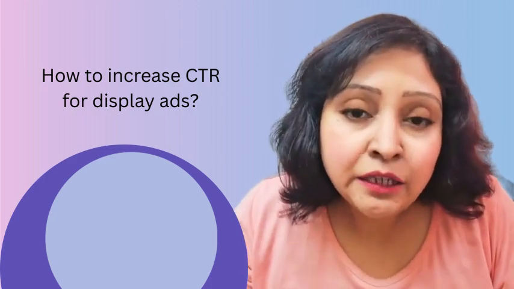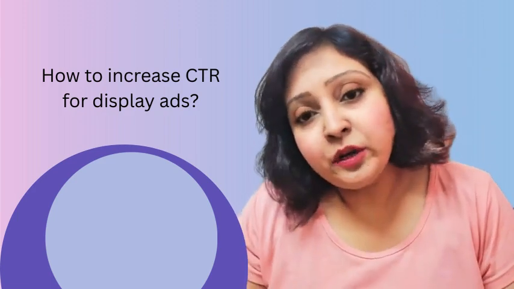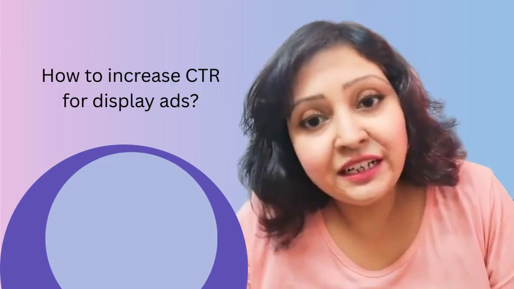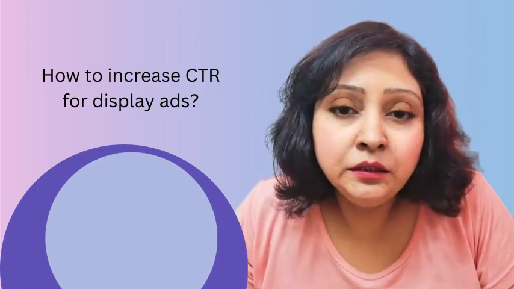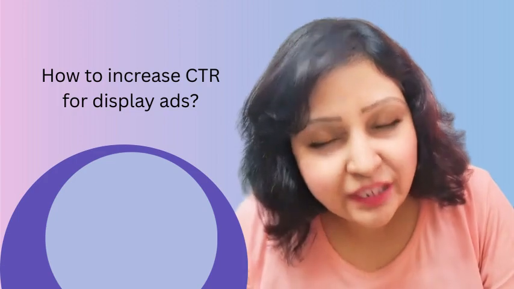Because I pay my advertisers, whether it could be an individual portal or Google, depending upon how many clicks I'm getting on the ad. For every click I pay. So that is what cost per click is about. Anyways, that's a different metric.